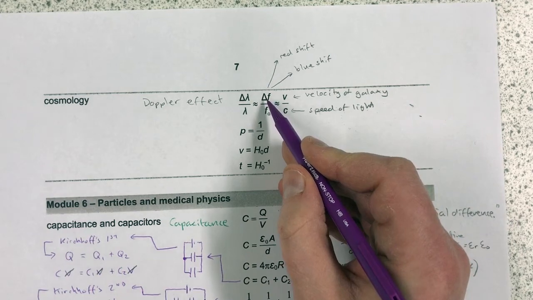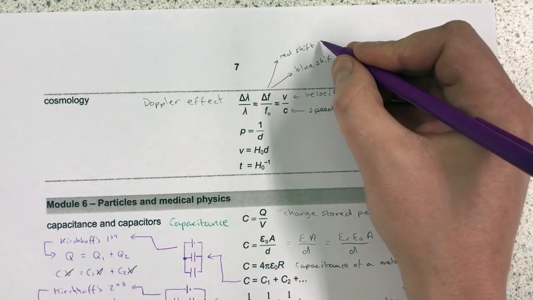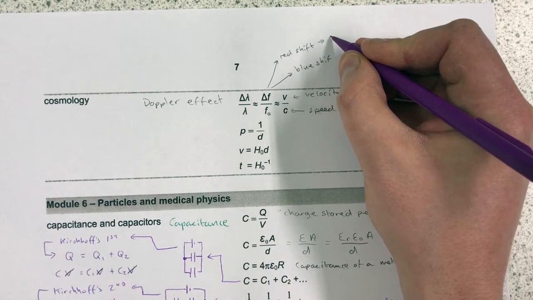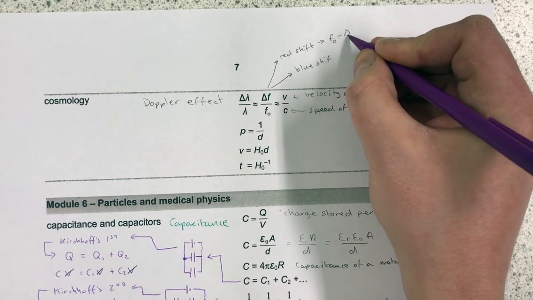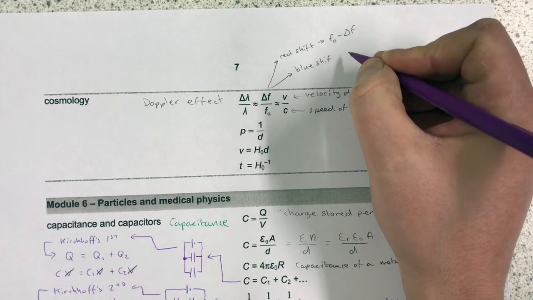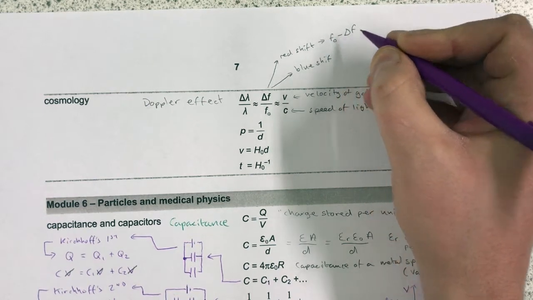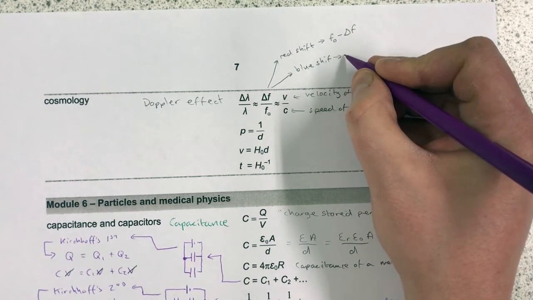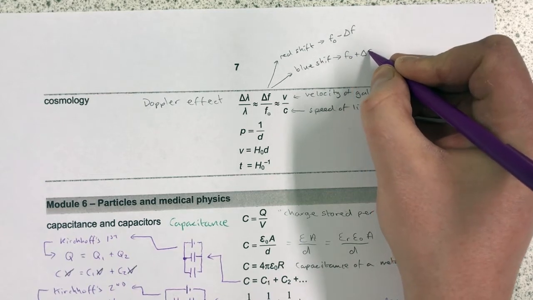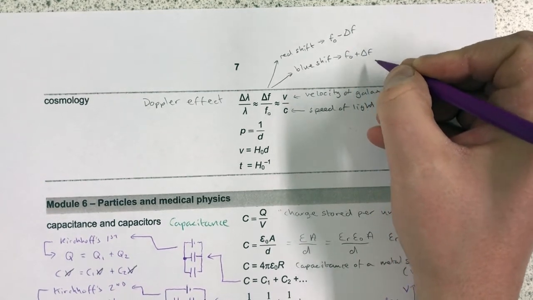The change in frequency caused by the motion will mean that the red shifted spectra we see will have a frequency that is lower, so you'd be subtracting the change in frequency from the normal lab reference frequency. For blue shift, the frequency will be higher because you'll be adding on the change in frequency there.